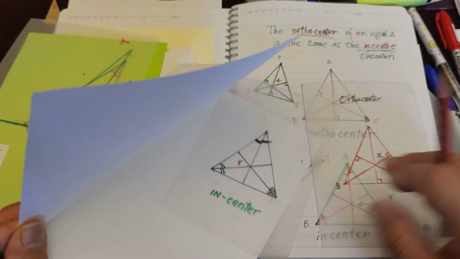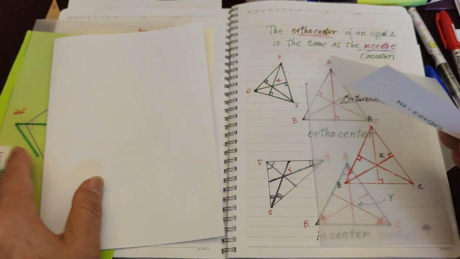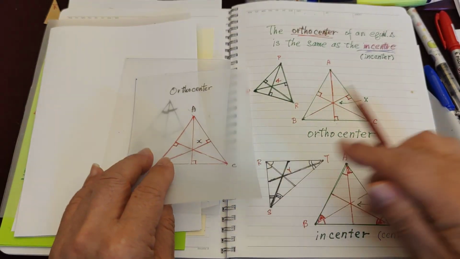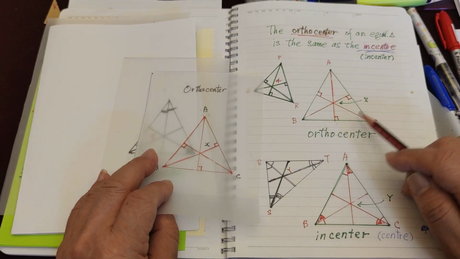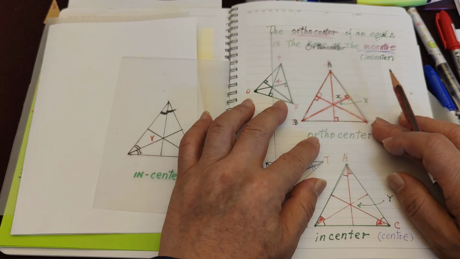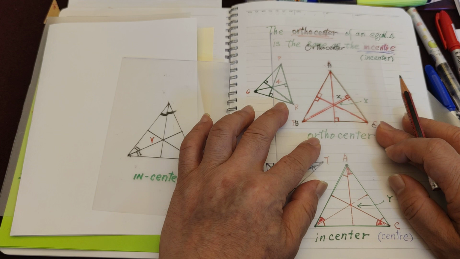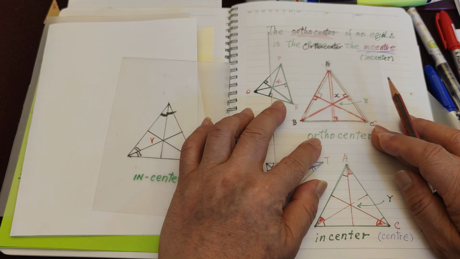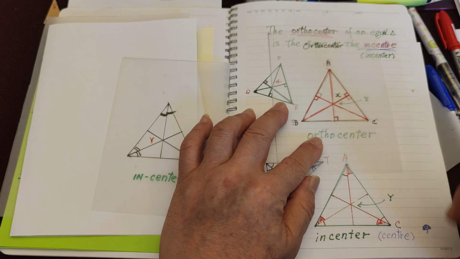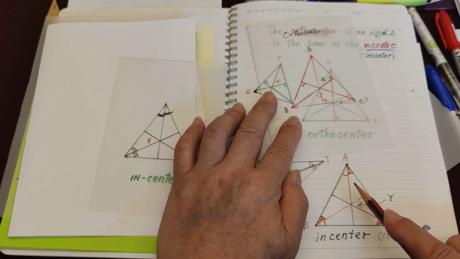However, for an equilateral triangle like this one, ABC, this is the orthocenter, X. This is the intersection of the three perpendiculars. And these are the angle bisectors.